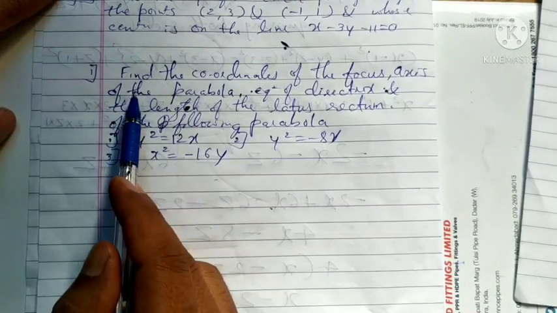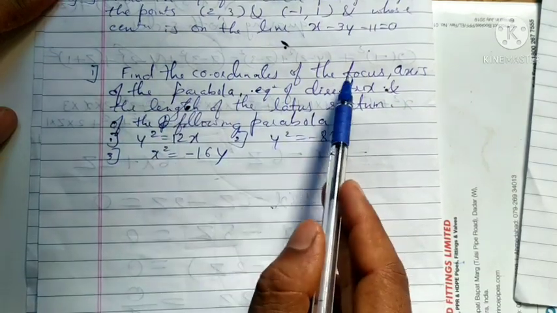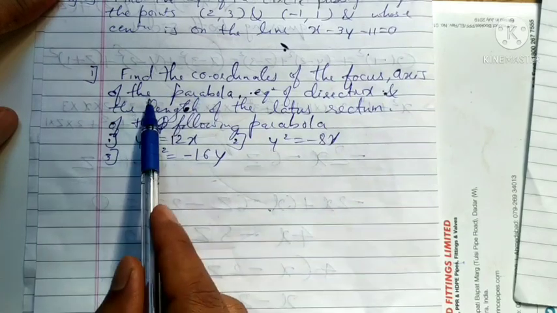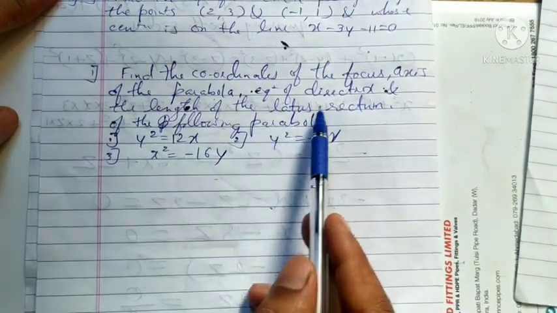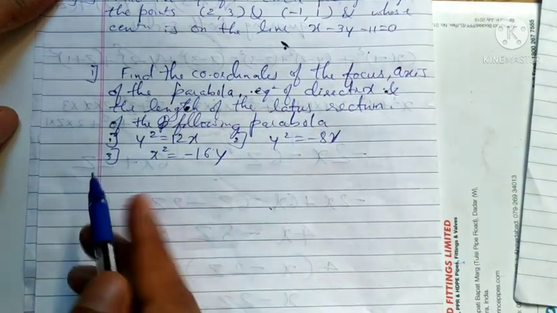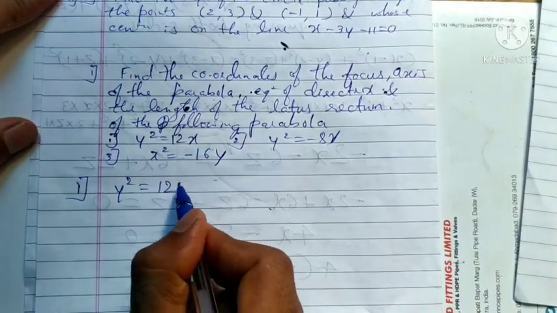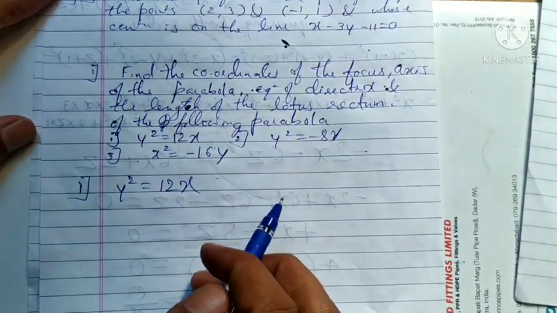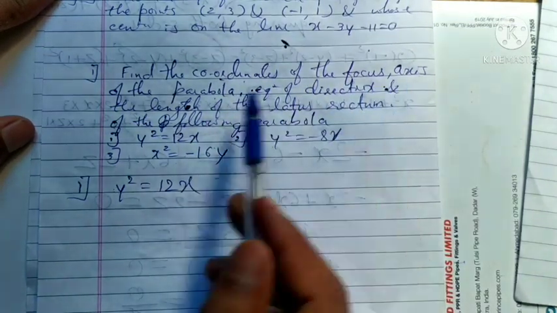Now we shall discuss some problems on the concept of parabola, that is, find the coordinates of the focus, the axis of the parabola, the equation of the directrix, and the length of the latus rectum of the following parabolas. The first one is y square is equal to 12x. This is the equation of the parabola, and we have to find all these things.